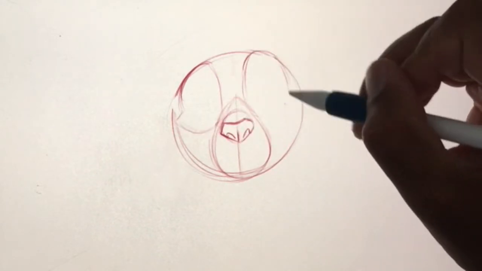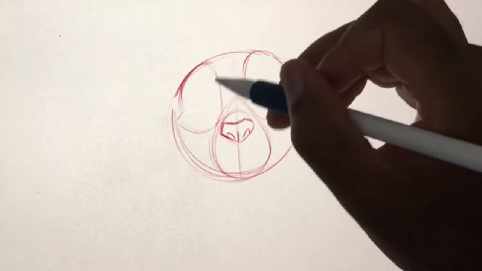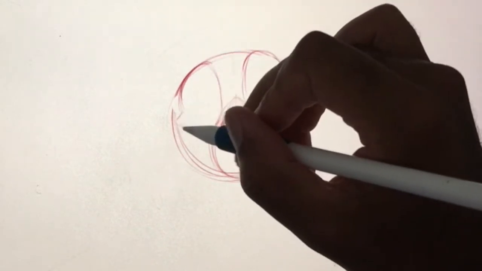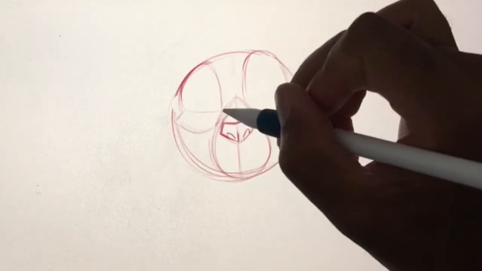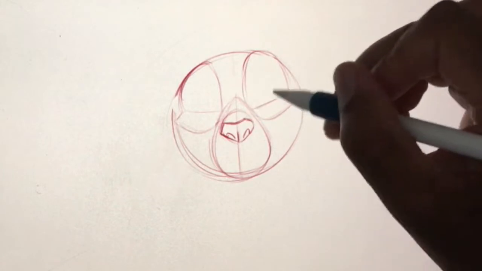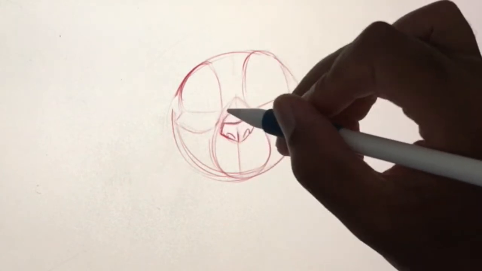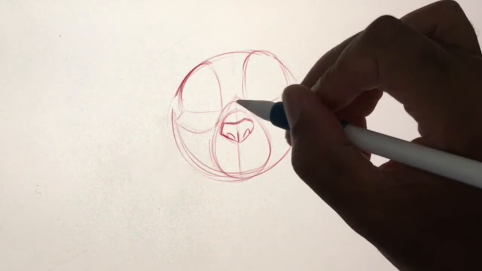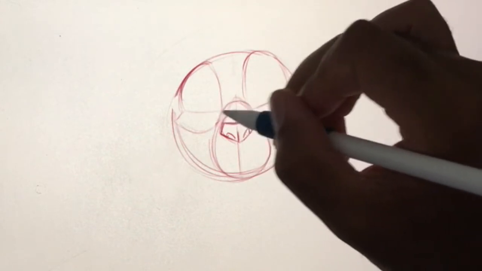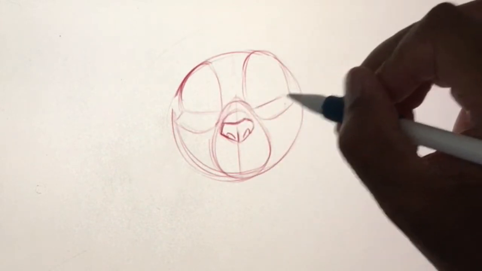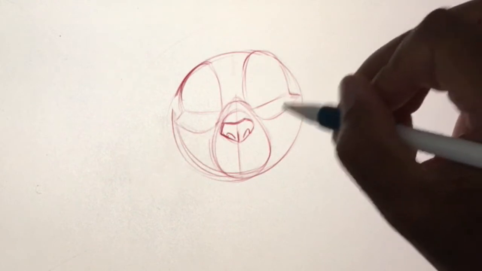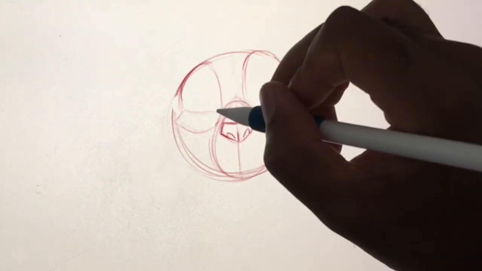And make these eyebrows really high, make the top part really high, and then make this line here, and that'll just show me where the eyes go. I usually do a little arc over the nose, and then these lines show me where the eyes go.